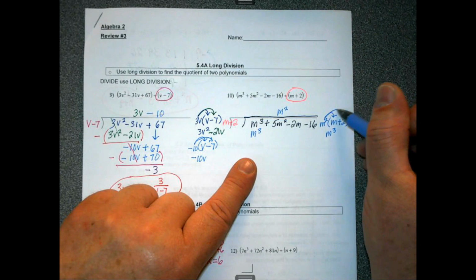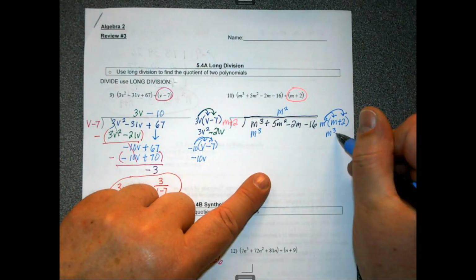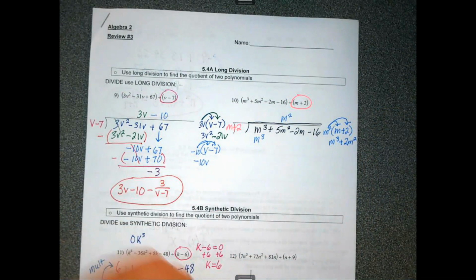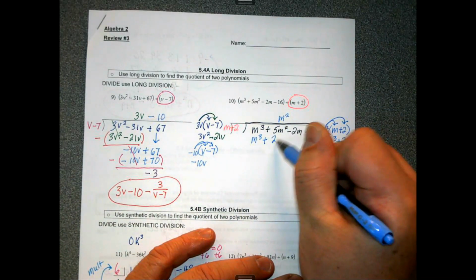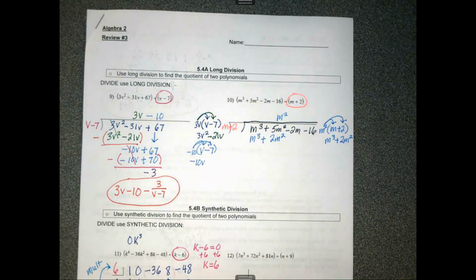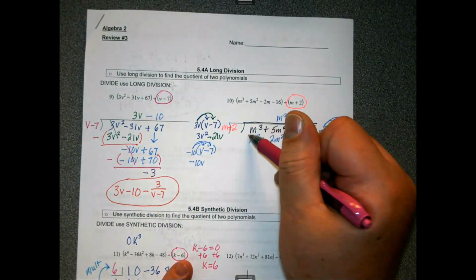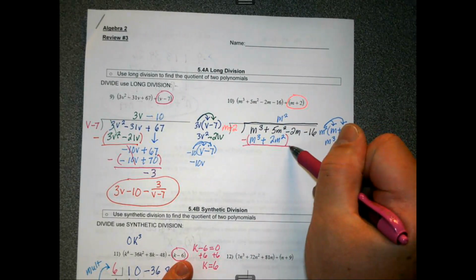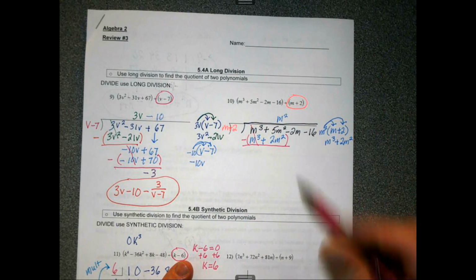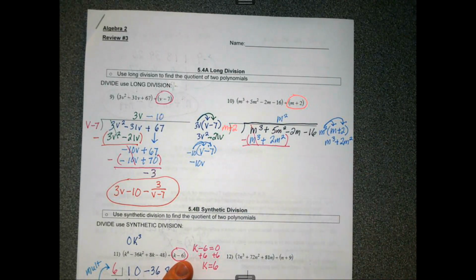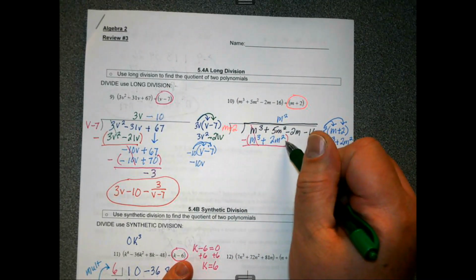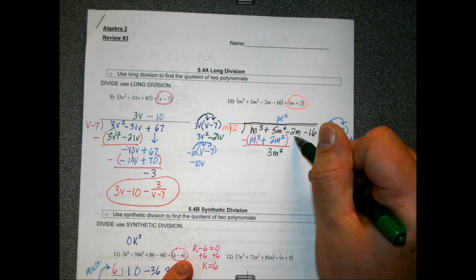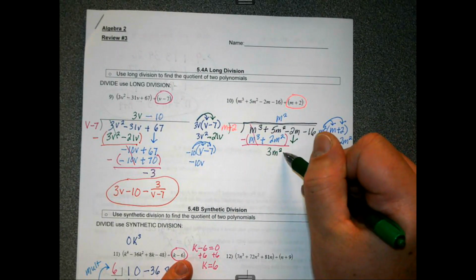Don't forget you have to distribute it to the 2. So I get a plus 2m squared. I'm subtracting that quantity. These eliminate. 5m squared minus 2m squared, 3m squared. Going to bring down the minus 2m.